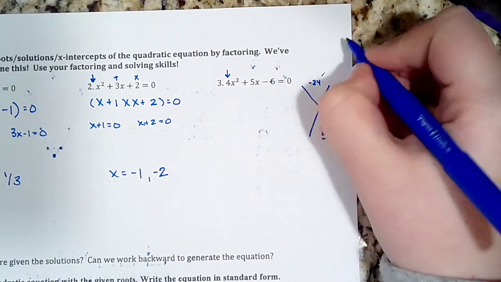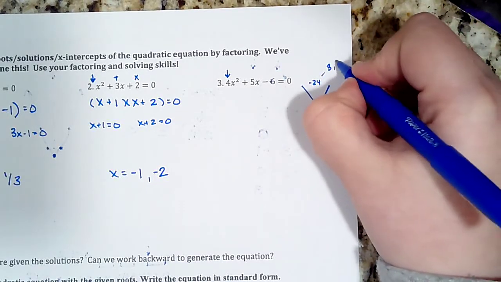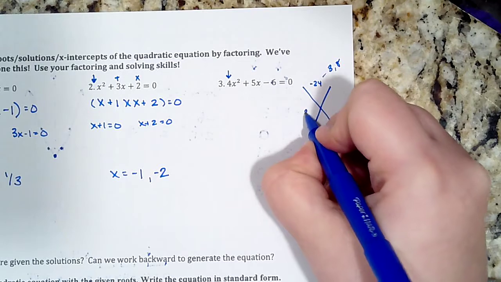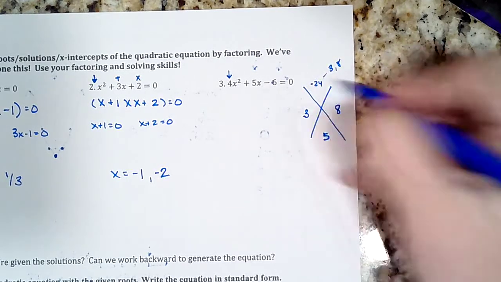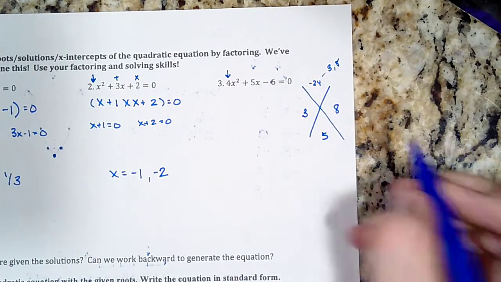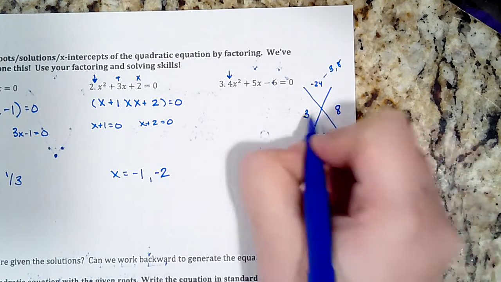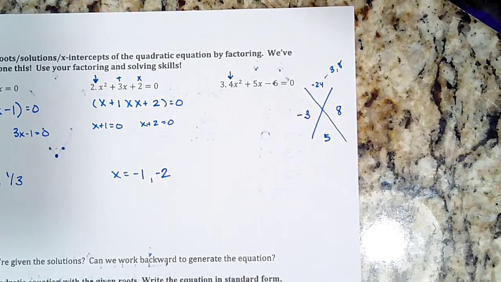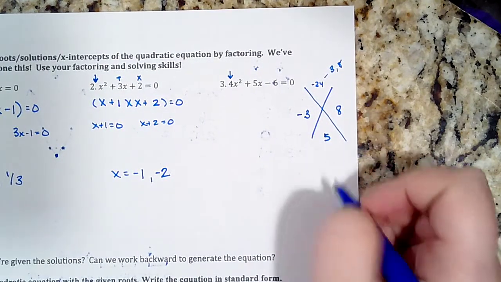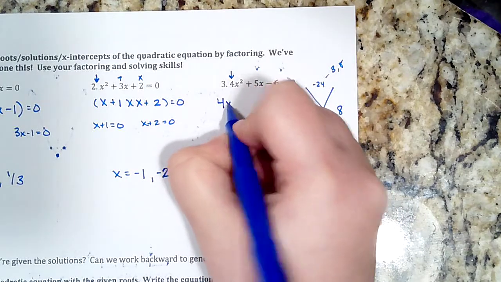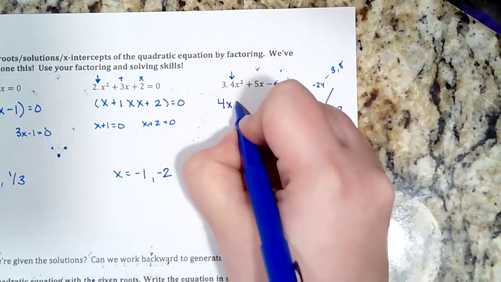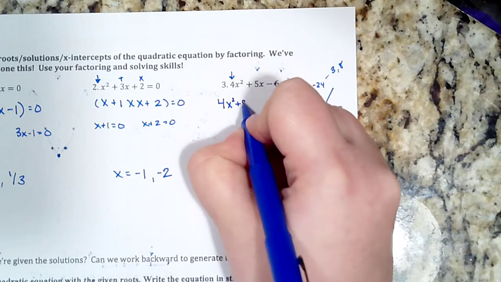Well, if I list out all of my factors, I'm eventually going to get to 3 and 8. I know one of them has to be negative. Which one is it? Well, I have a +5, which means the smaller number has to be negative. Remember from here, these aren't my factors. I have to rewrite my equation.